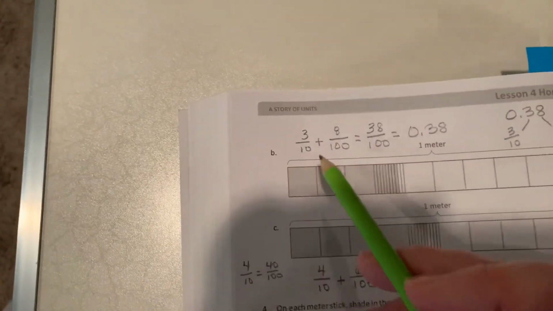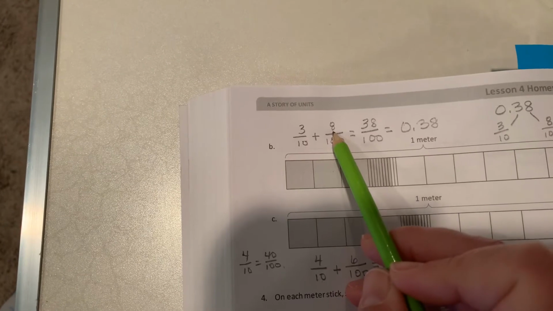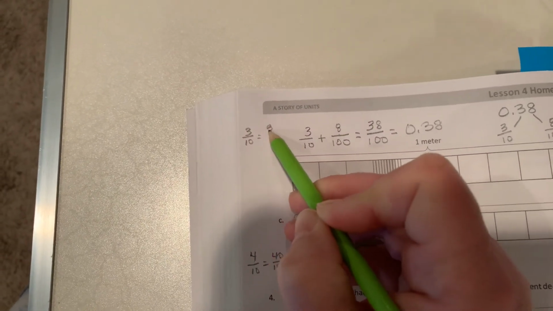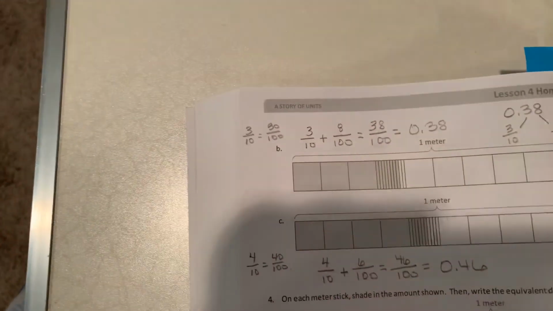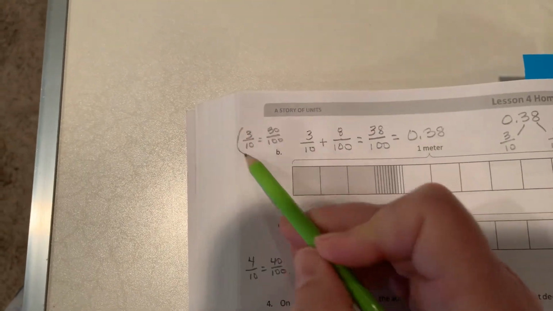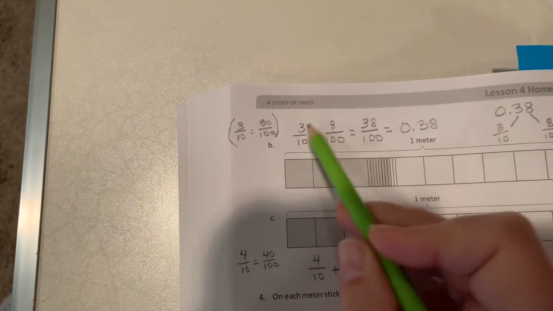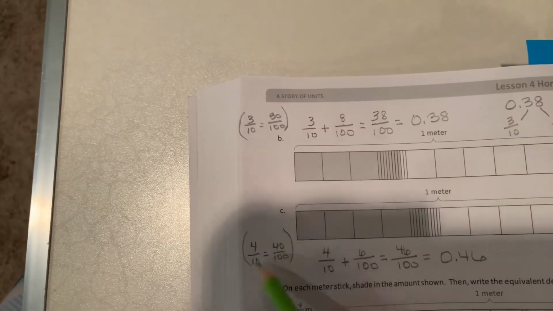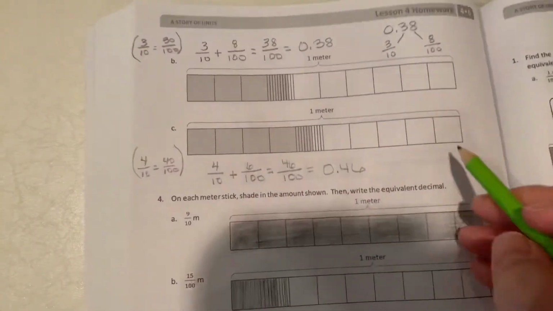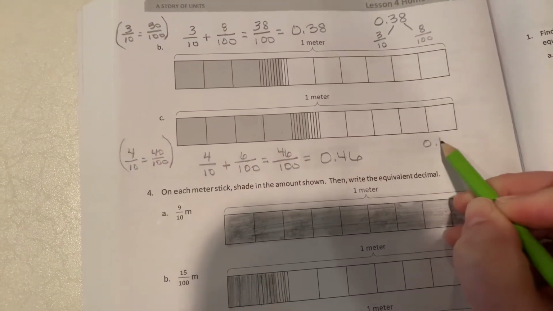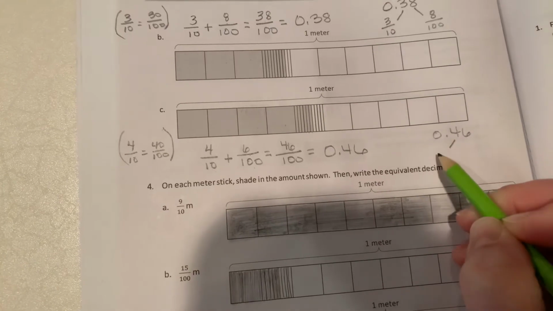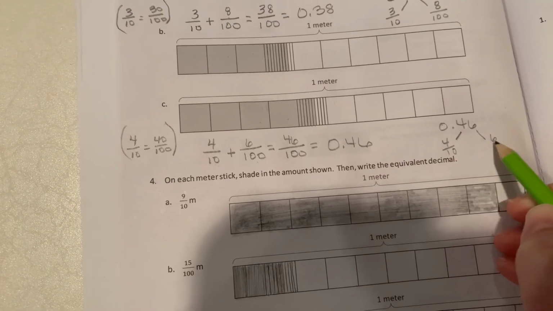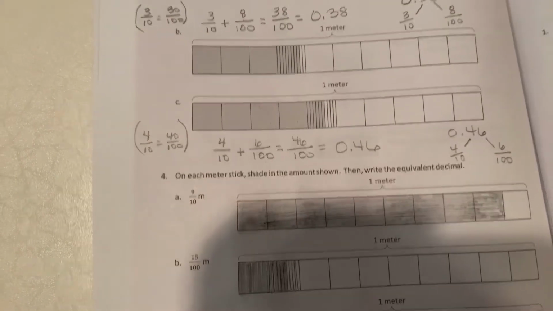Same thing up top. It's not 3 plus 8 to make 38. 3/10 is really 30/100ths. Okay, so this little part up here, they're expecting you to do in your head before you get to this number. Same thing here. This is happening in your head. Now they want you to take the 46/100ths and realize that that spot is worth 4/10. This spot is worth 6/100. Okay?